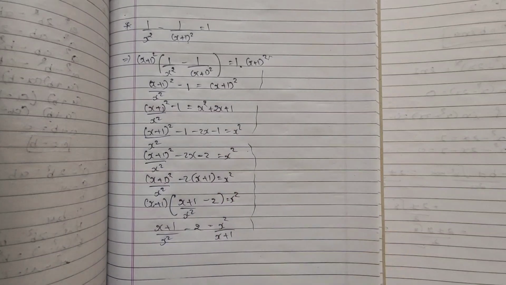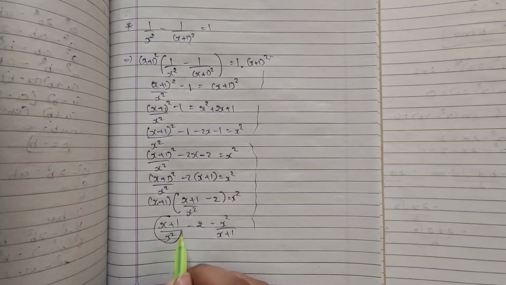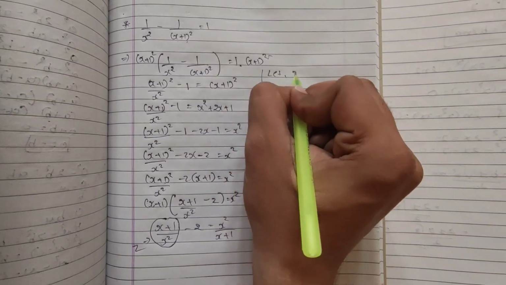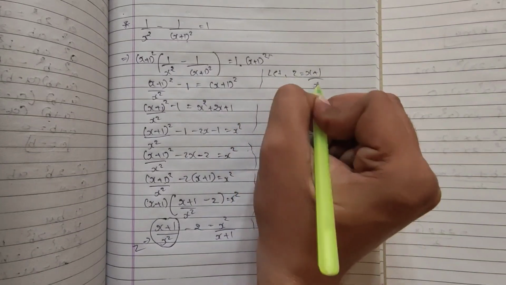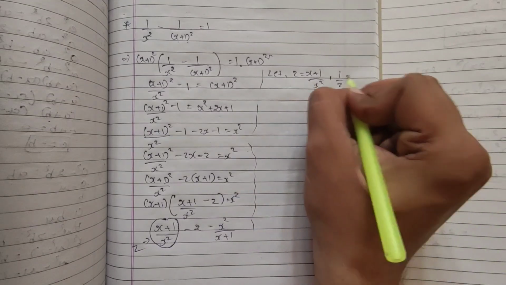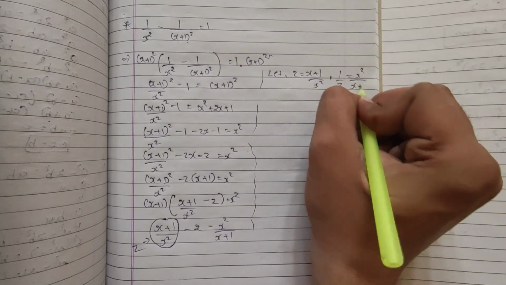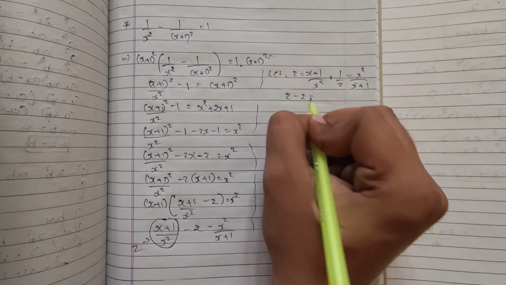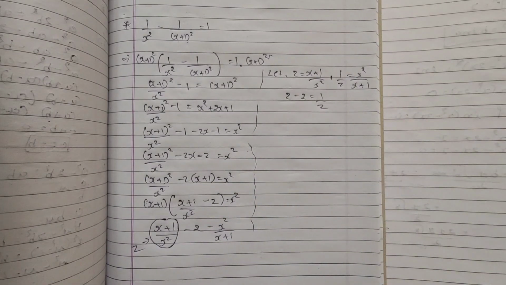Now for simplicity, let's assume that (x + 1)/x² equals z. Then what will be the value of x²/(x + 1)? It is obviously 1/z. So if I put in the values, z − 2 equals 1/z.